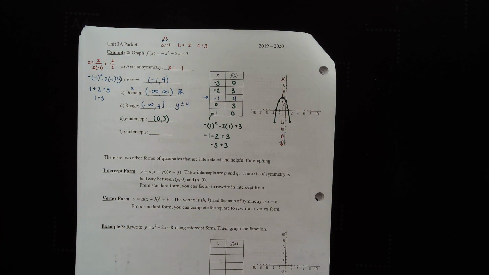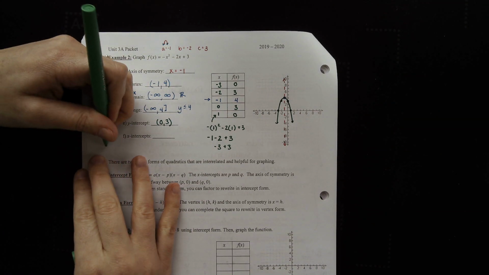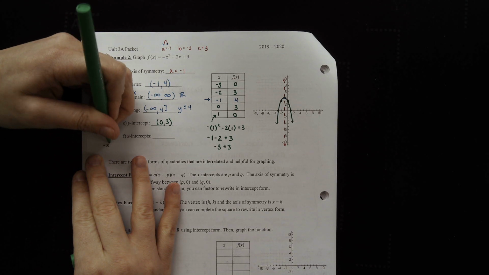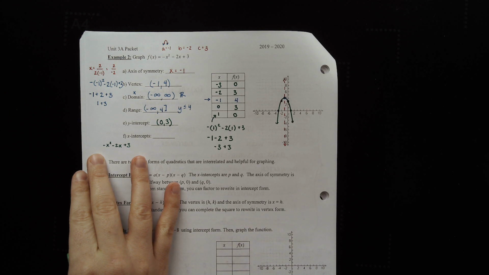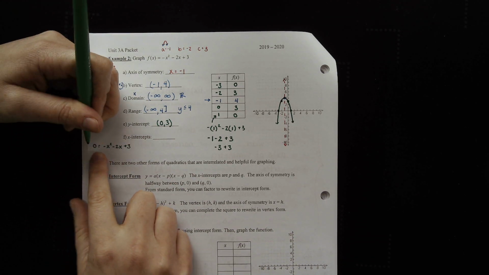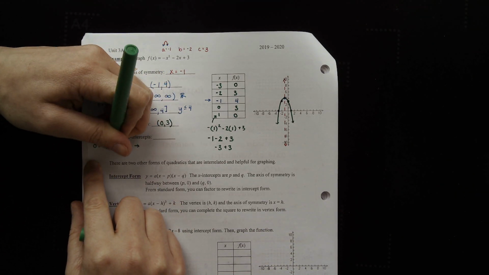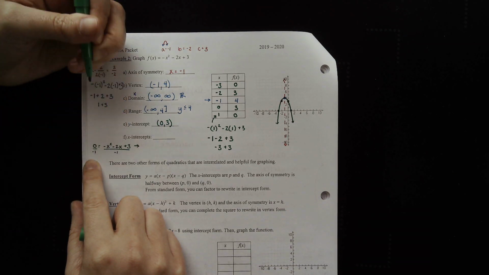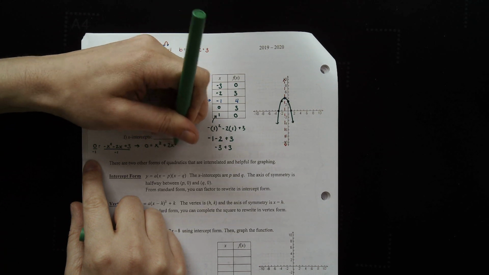Now just to verify that those are indeed my x-intercepts, I am going to factor this as well, just to show you the different ways to do this. So if I factor this, I've got negative x squared minus 2x plus 3. And if you know me, you know how much I hate that negative leading coefficient. So I am immediately going to divide everything by negative 1 and change this to 0 equals x squared plus 2x minus 3.